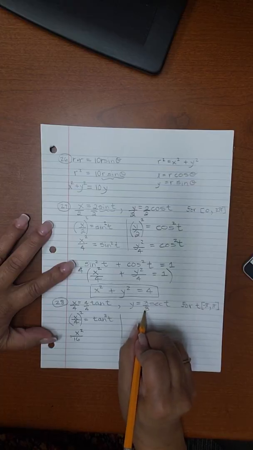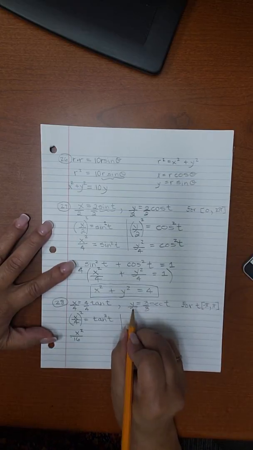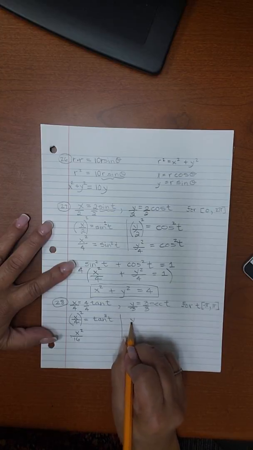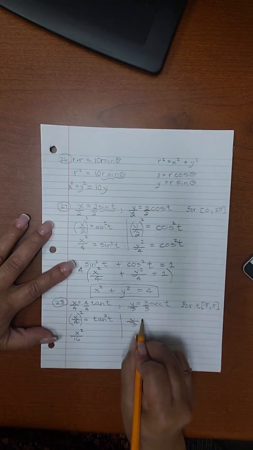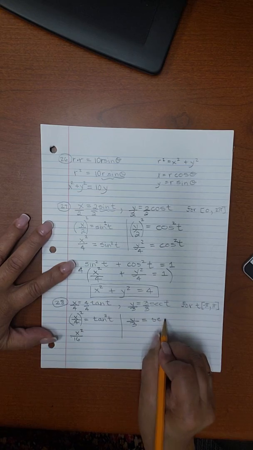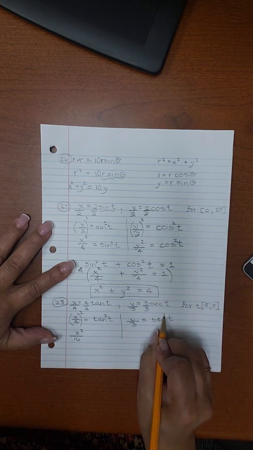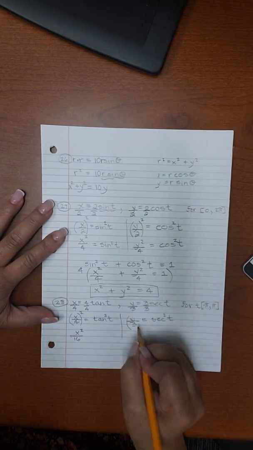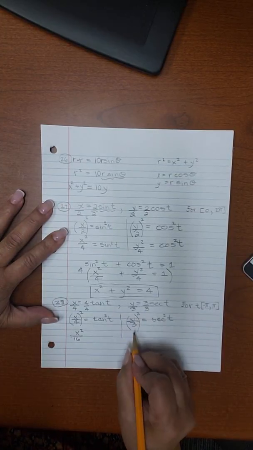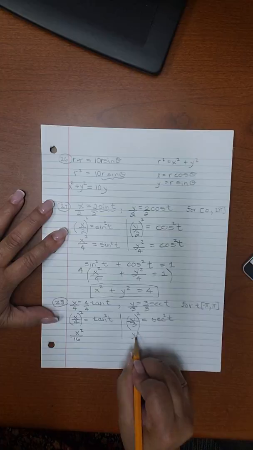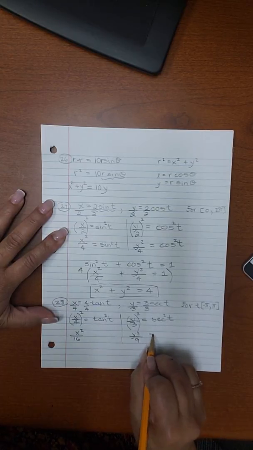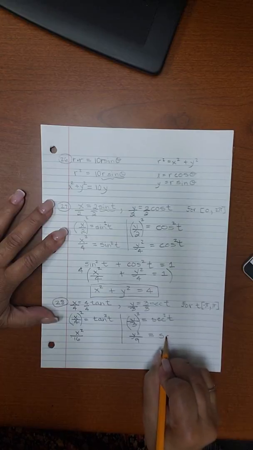Likewise, for the secant equation, divide both sides by 3 so that you're isolating the trig phrase. Then get it in its squared form, since you will be plugging into the Pythagorean identity with these expressions. This will give you y squared over 9 is equal to secant squared.